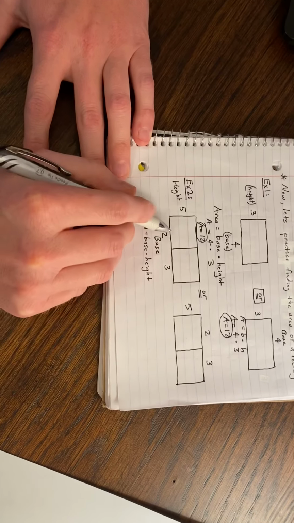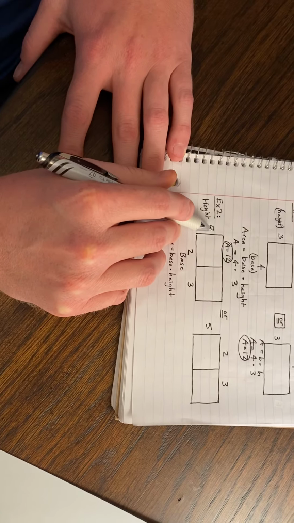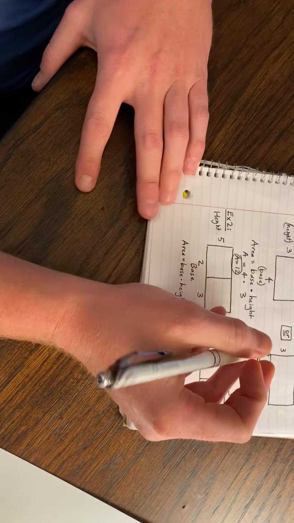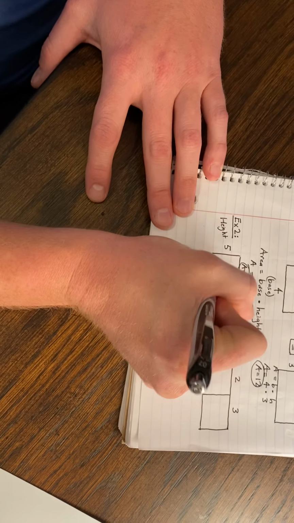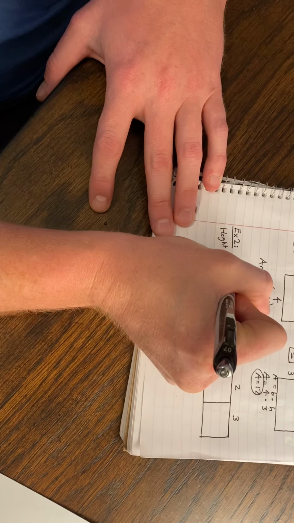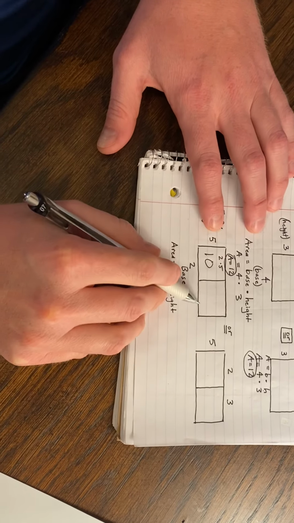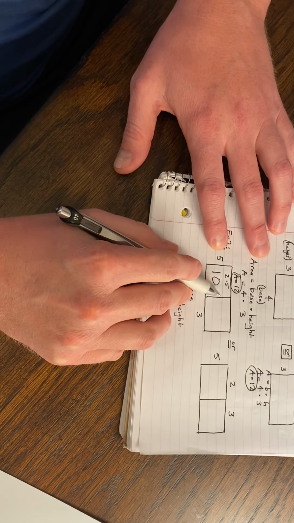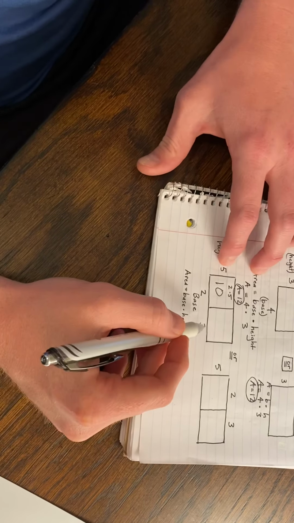Okay? So what you do is you do 2, the base, times 5, which is the height. So you have 2 times 5. That gives us 10. Then this 5 is really the height right here, so it's 5 times 3, just like your multiplication tables, how they move together.